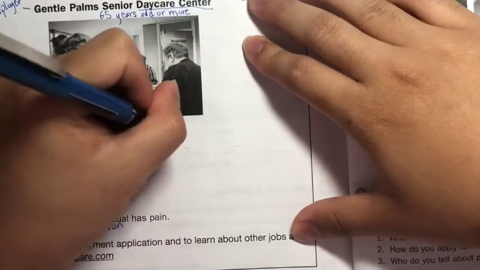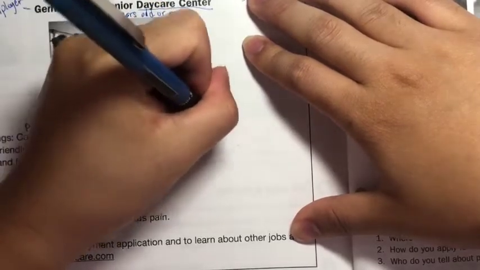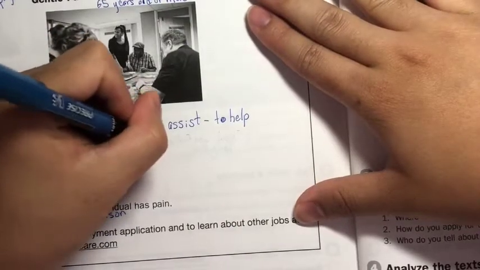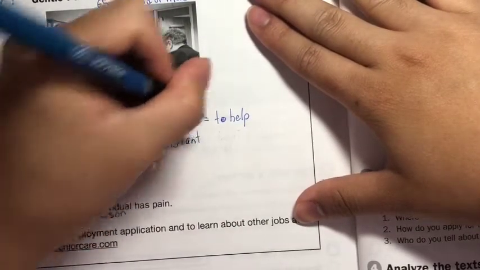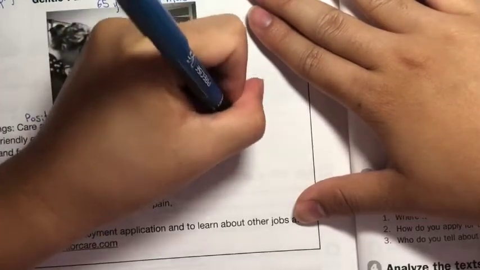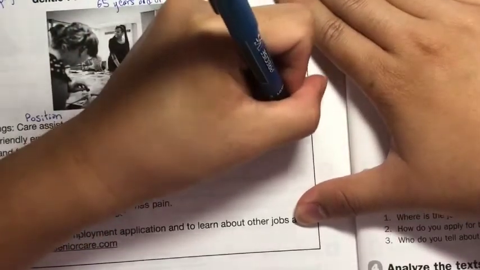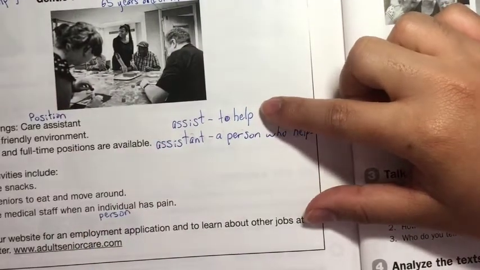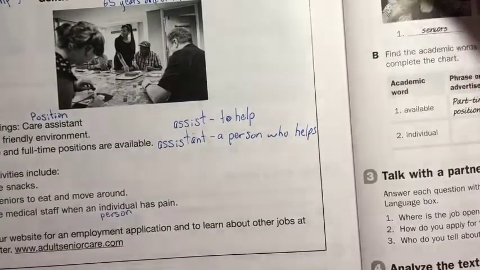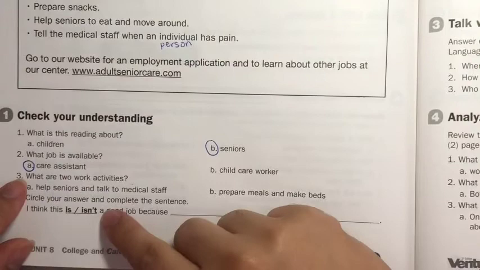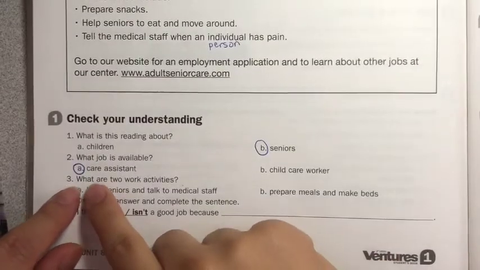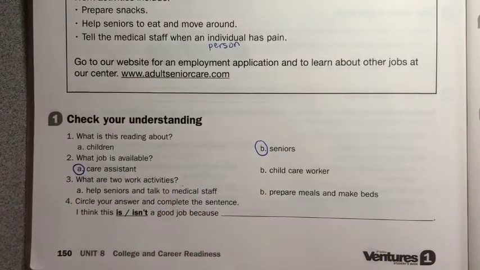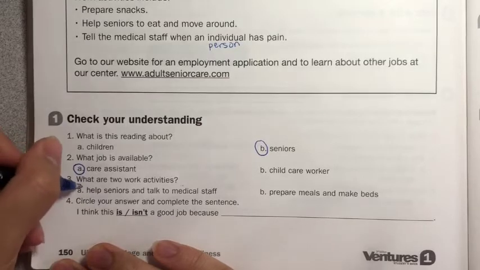Remember, the word assist means to help. And assistant is a person who helps. Assist is the verb, the action. Assist means to help. Assistant is a person who helps. Number 3. What are 2 work activities? What do you need to do at work? You need to help seniors and talk to medical staff.